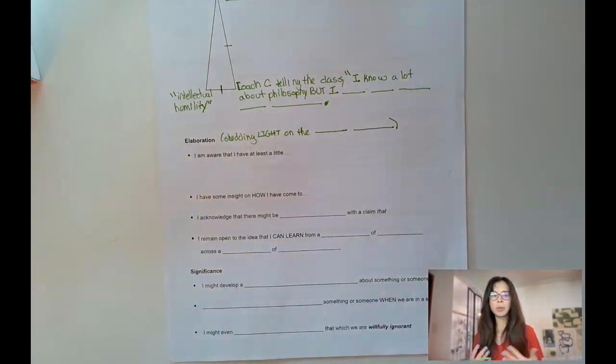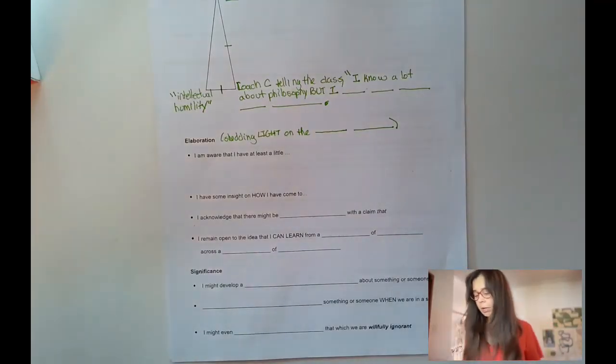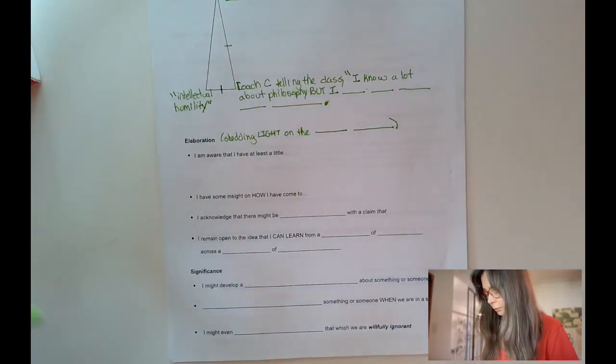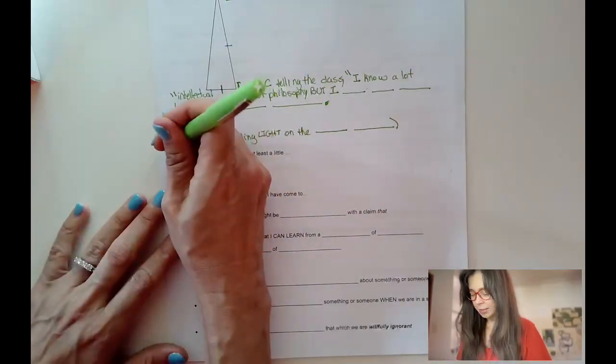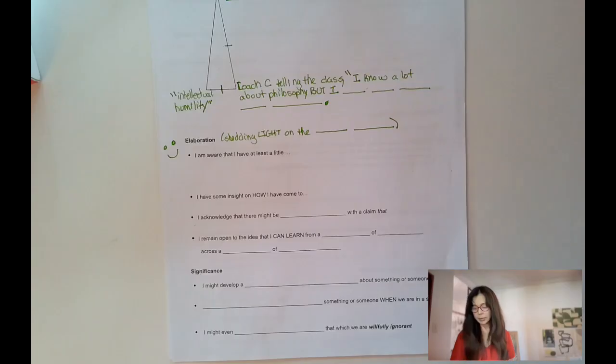So this is to help you increase your understanding, in part, of what intellectual humility, the concept, is about. All right, so we're going to draw a happy face because the idea is that it's a good thing to reflect intellectual humility, okay?